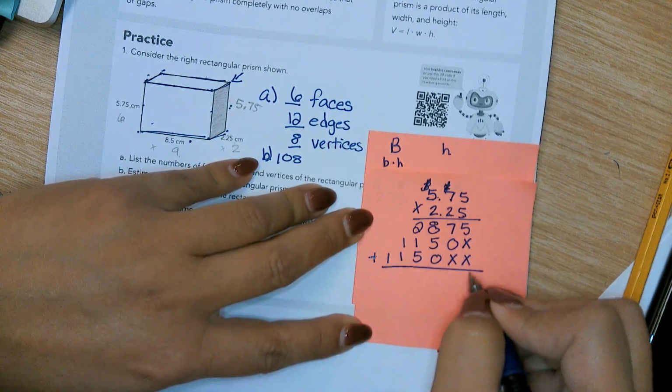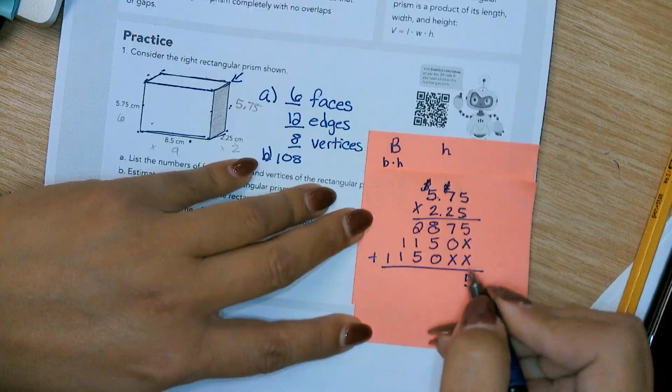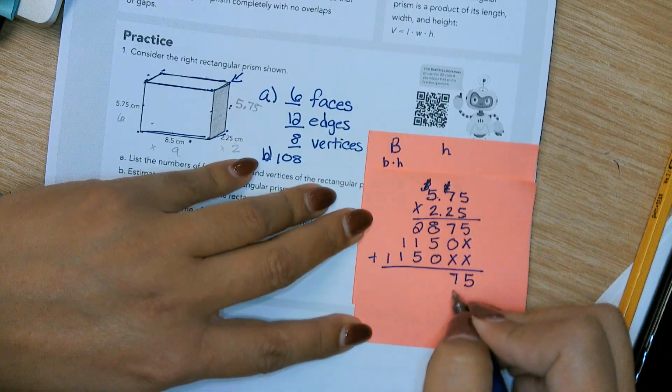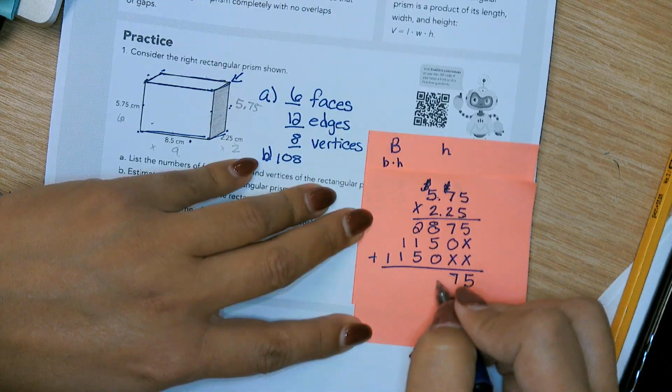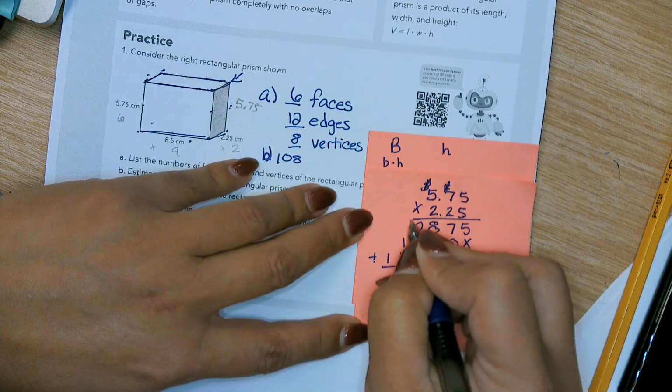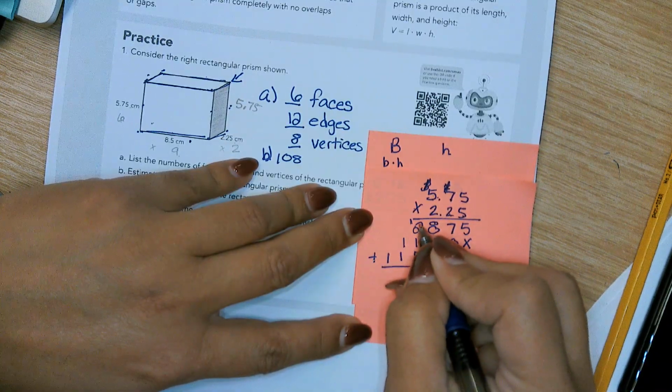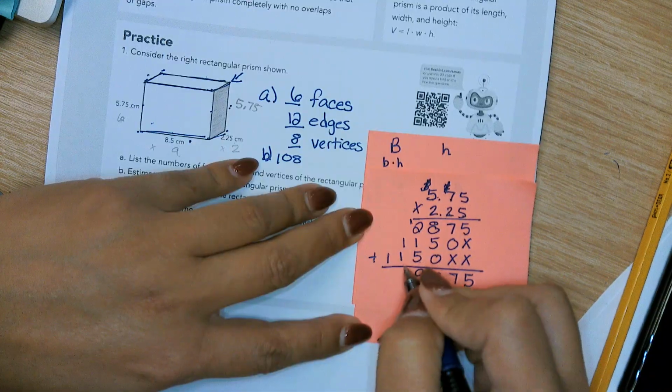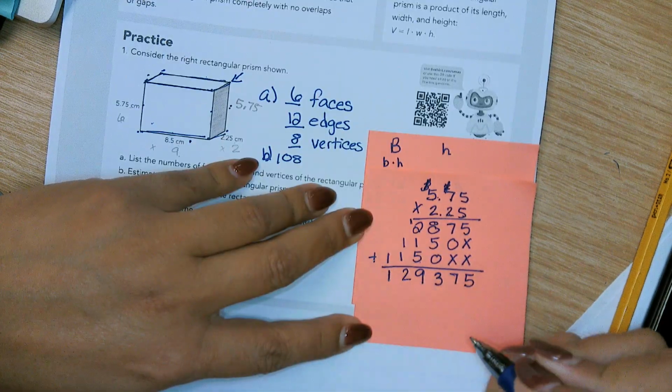Now we add. So I have 5, 7. This is 13. Carry 1. 5, 6, 7, 8, 9. This is 2. That's 1.